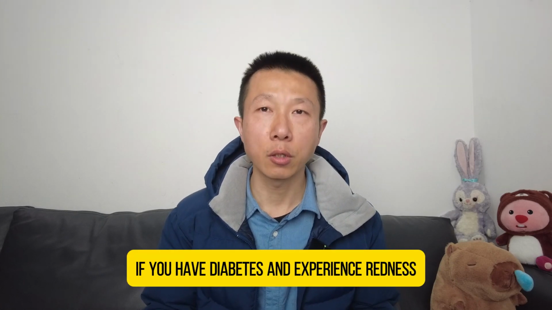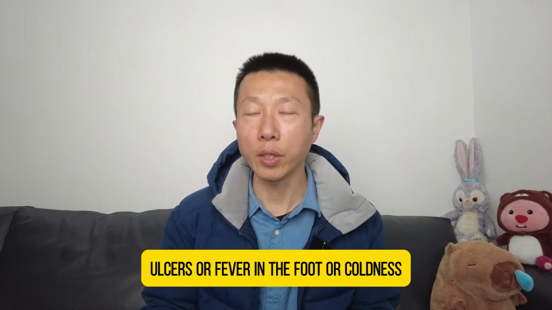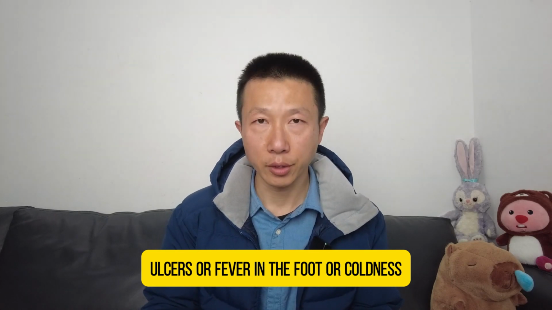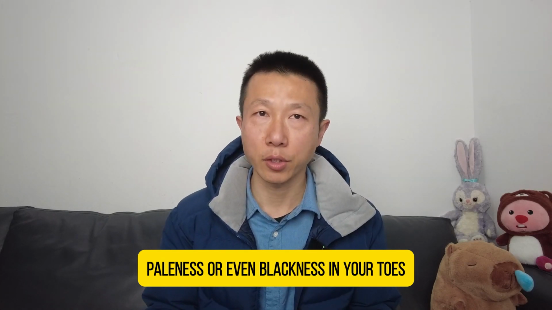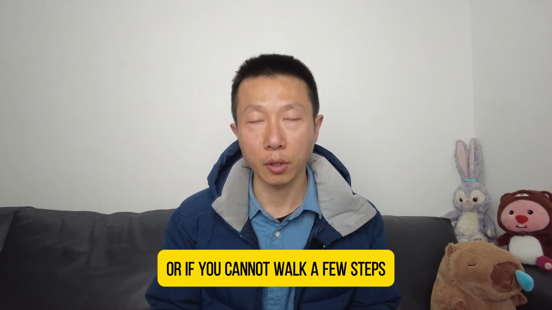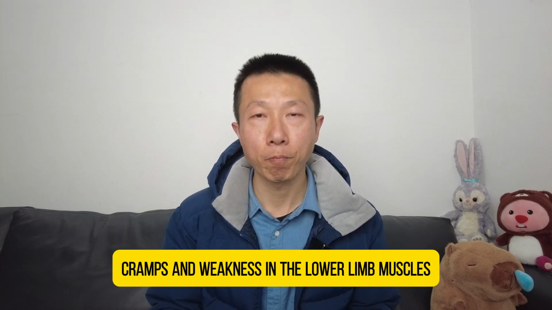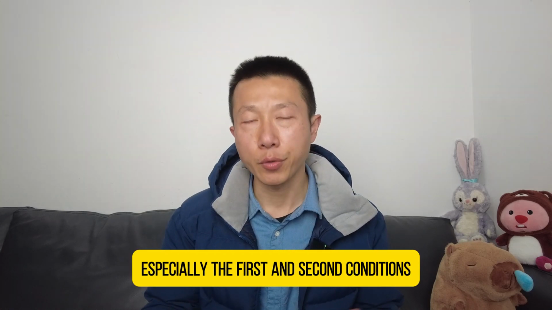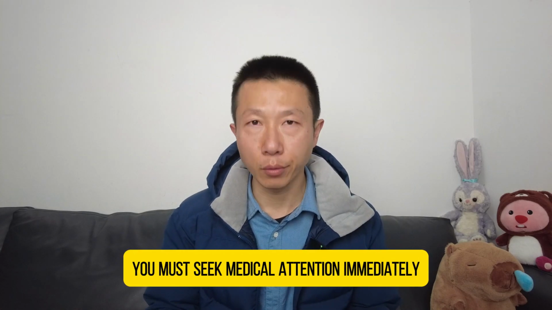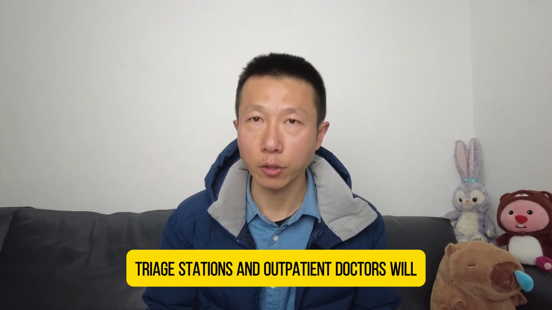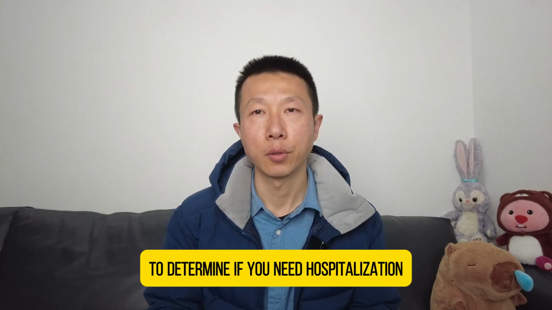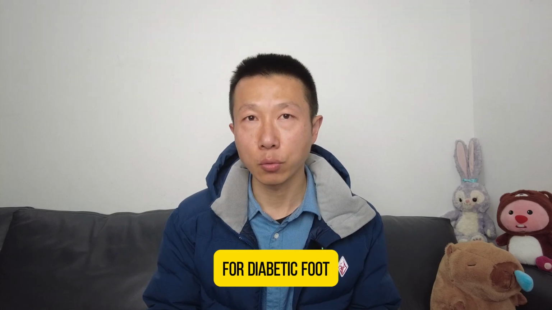If you have diabetes and experience redness, ulcers, or fever in the foot, or coldness, paleness, or even blackness in your toes, or if you cannot walk a few steps without experiencing pain, cramps, and weakness in the lower limb muscles, which only eases with rest, especially the first and second conditions, you must seek medical attention immediately. Triage stations and outpatient doctors will classify your condition to determine if you need hospitalization for diabetic foot.